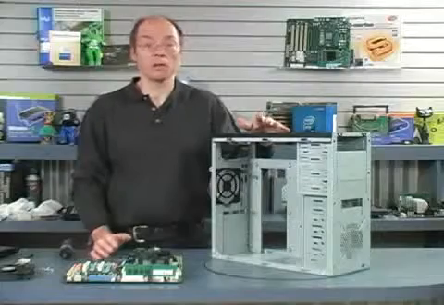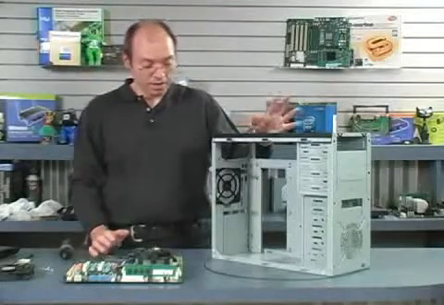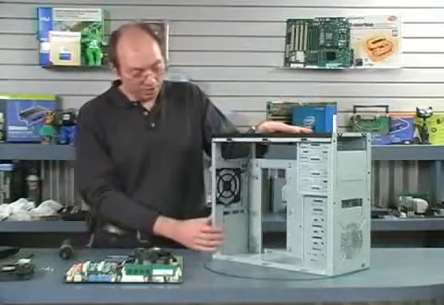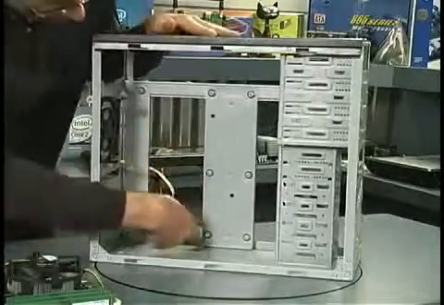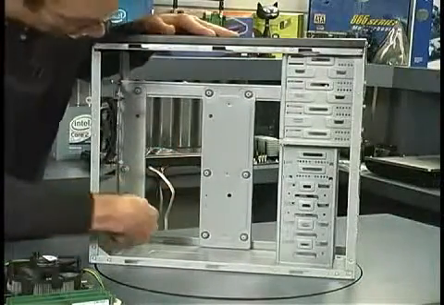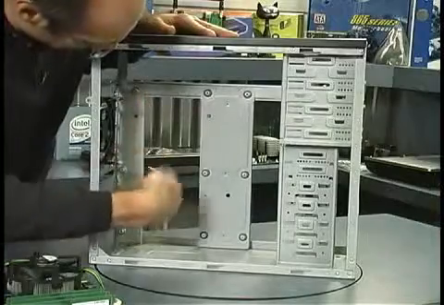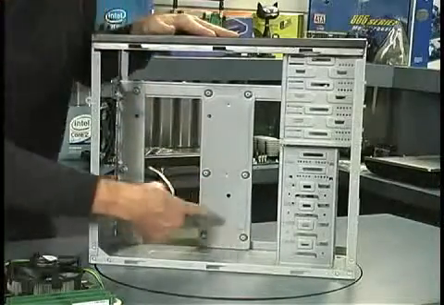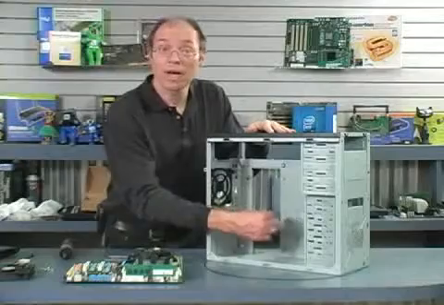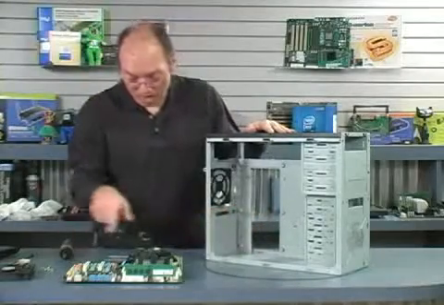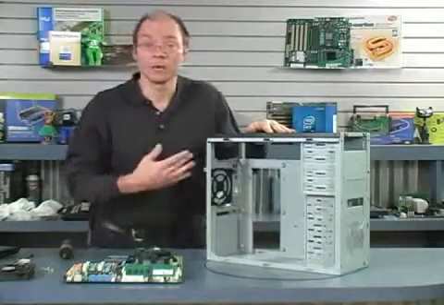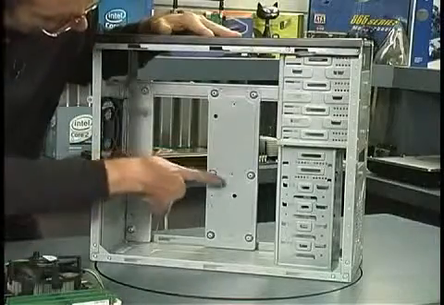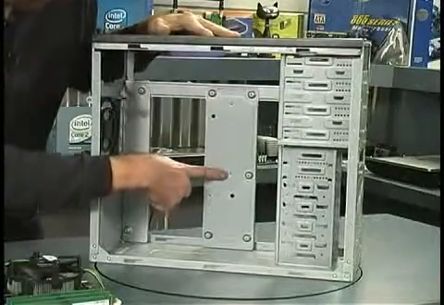Now I'm ready to install the motherboard in the case. In order to do that, first thing I need to do is make sure that I've got all the proper screw hole positions. What we have here is 9 standoffs or mounts in the case that match the 9 holes on the motherboard. In some cases you'll find motherboards that require screws in different positions.